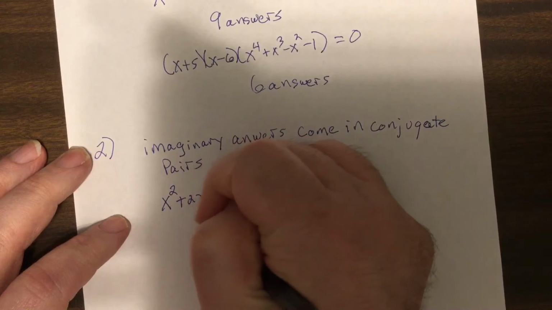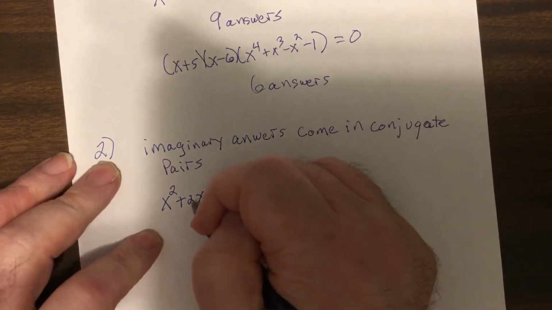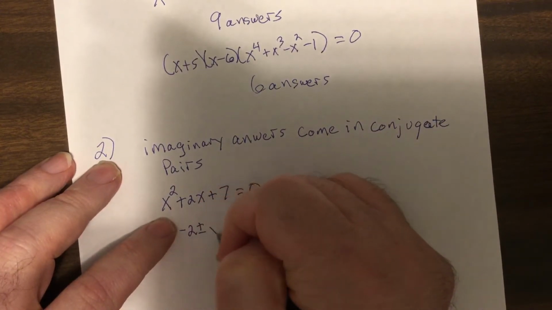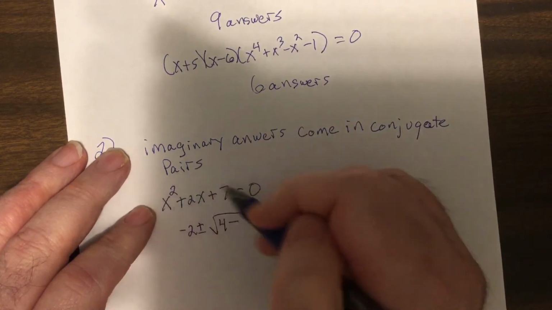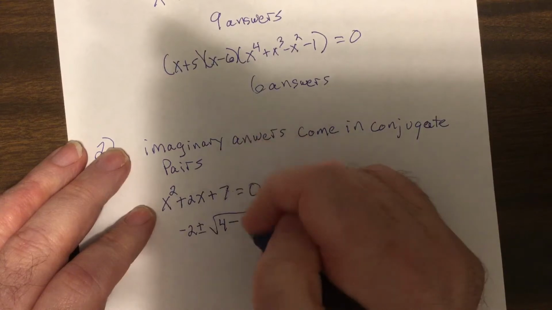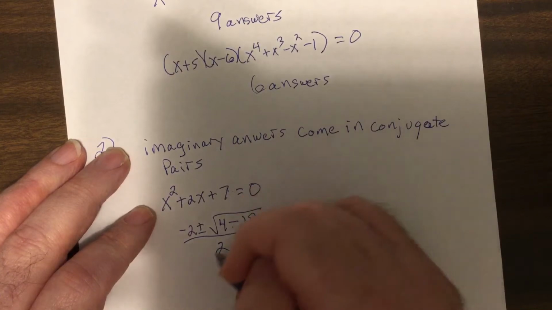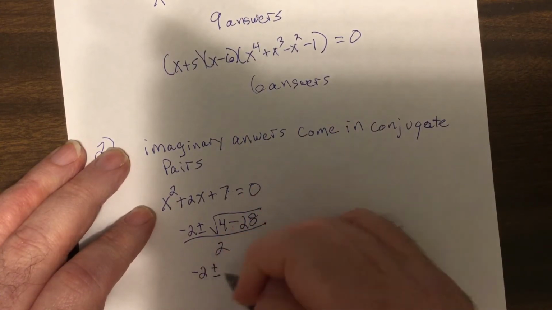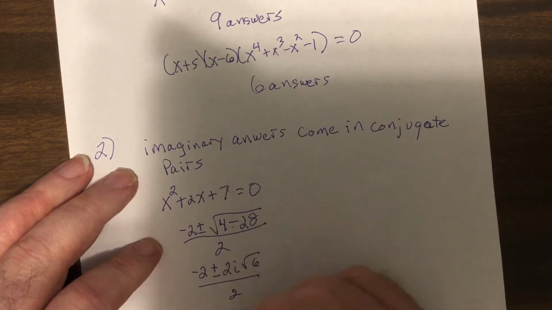x squared plus 2x plus 7 equals 0. If I go to solve it, you would say negative 2 plus or minus the square root of 4 minus 4ac, so that would be 28, all over 2a. 4 minus 28 is negative 24. So it would be 2i square root of 6, which gives negative 1 plus or minus i square root of 6.